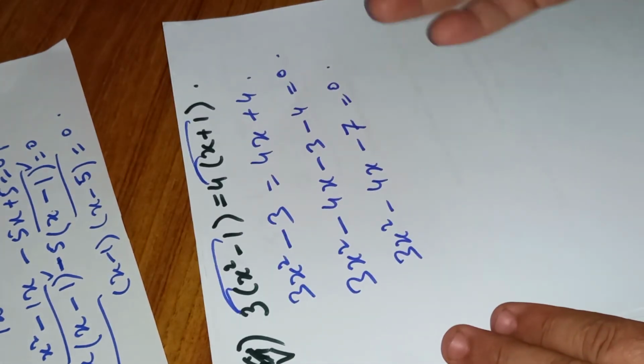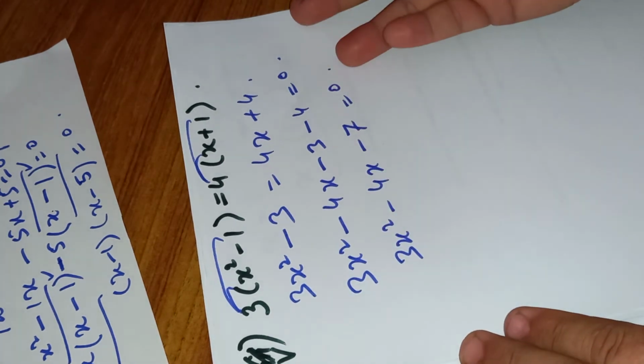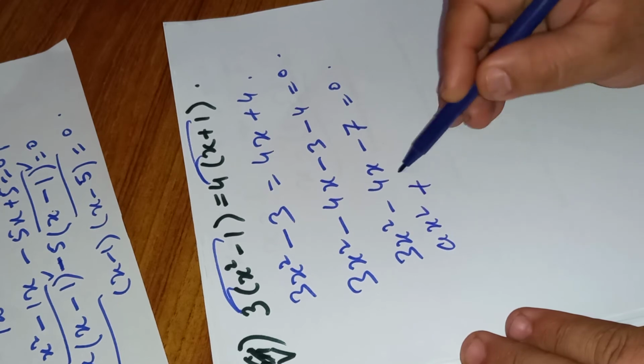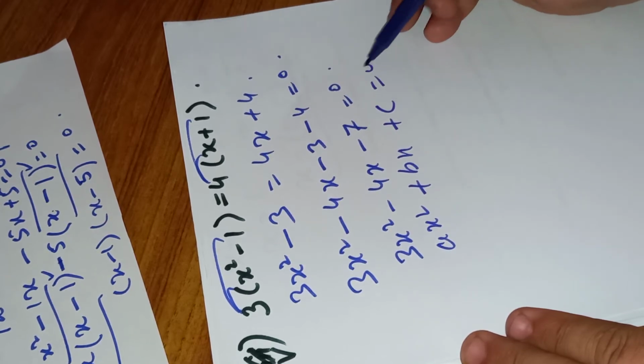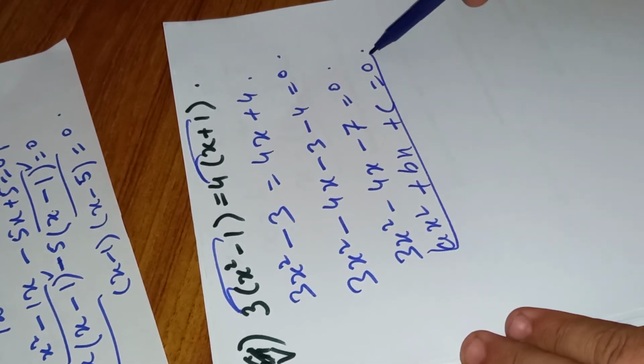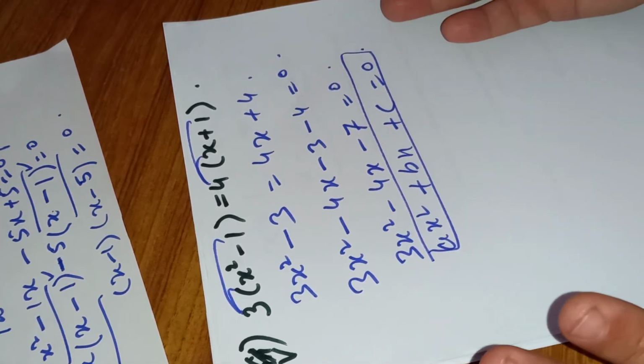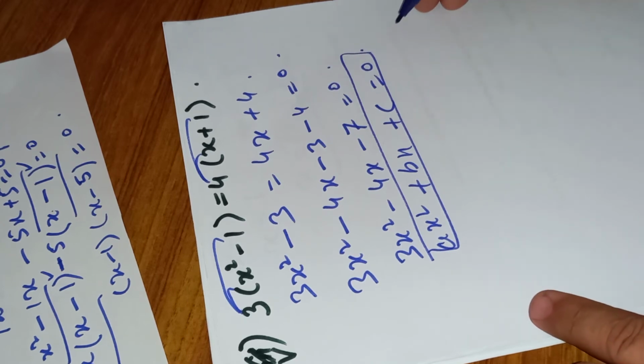So now it is in the general format of a quadratic equation, which says ax square plus bx plus c equal to 0. This is the general format of a quadratic equation. Now we have to factorize. Applying factorization, as I told you, the middle term breaker.